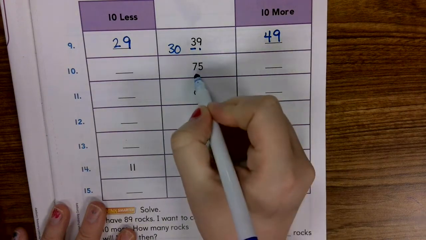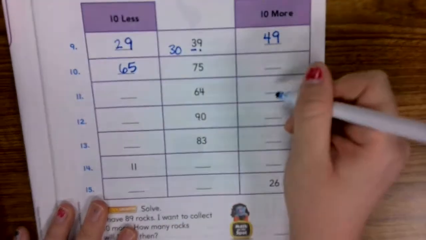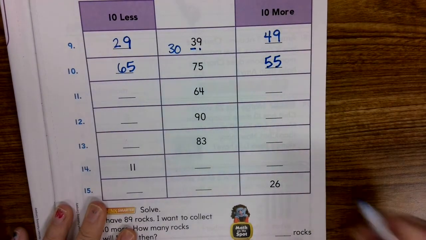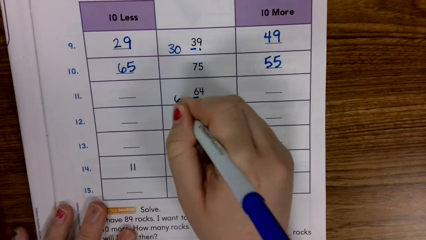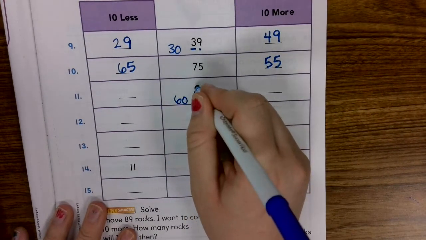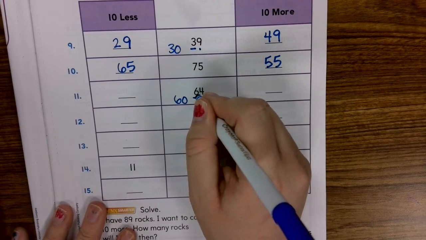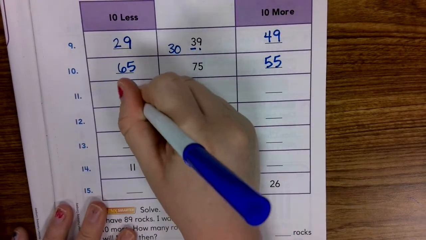We would do the same thing here. The 6 represents 60, right? So if I do 1 less here, take 1 10 out, this 6 turns into a 5. We keep this the same.